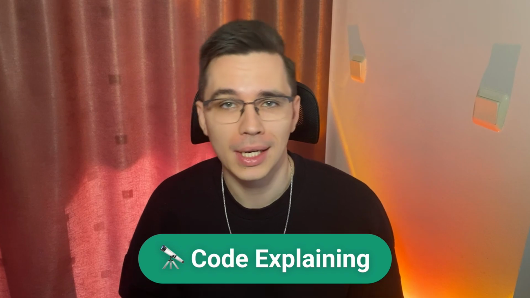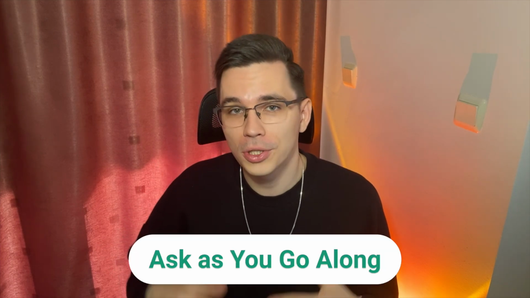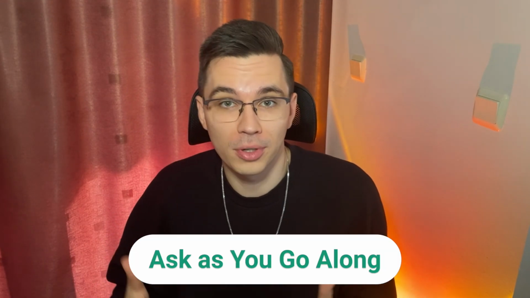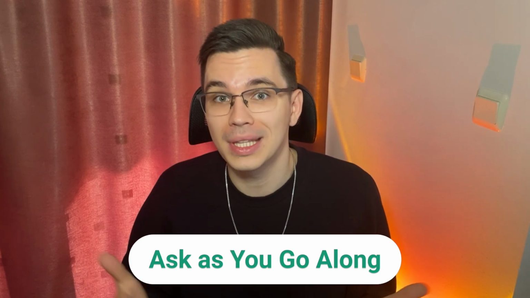Next, in addition to debugging, ChatGPT is amazing when it comes to explaining the code itself. If you come across a code snippet that you just don't understand, ask ChatGPT to explain it to you. ChatGPT will break up the code into individual parts and provide an explanation for each of them. Again, if you still don't understand a particular part of your code, you can always ask ChatGPT to provide more details and come up with examples.